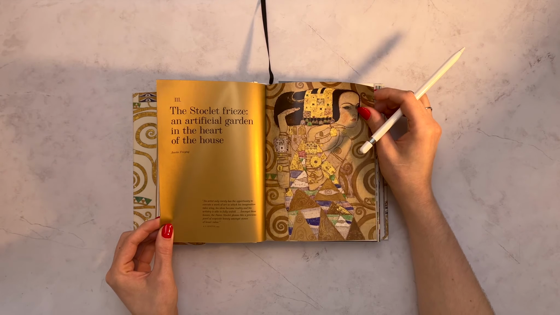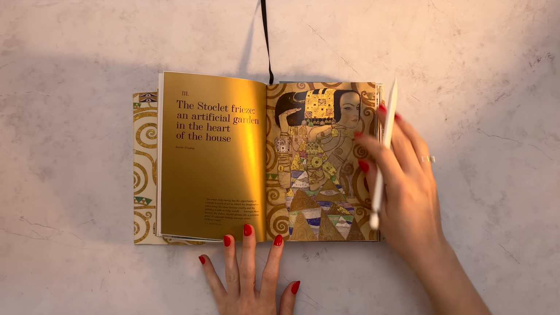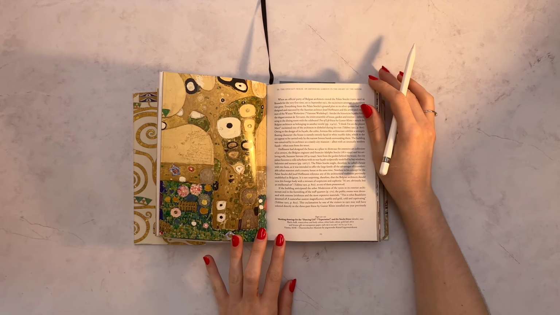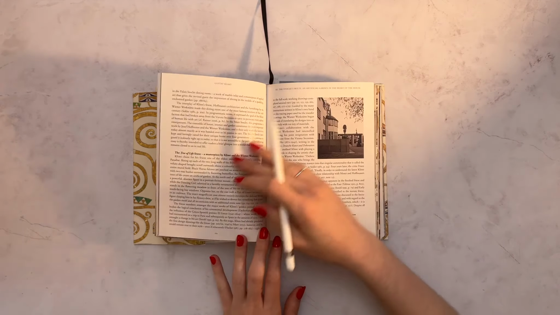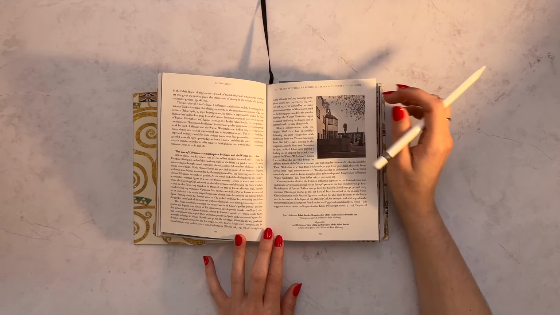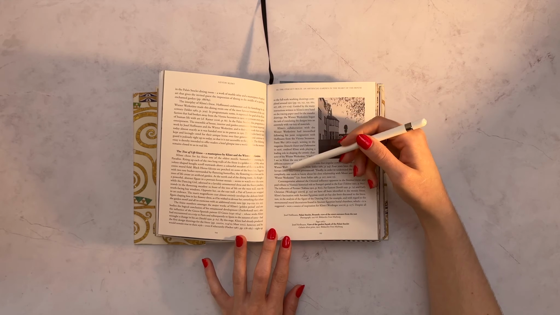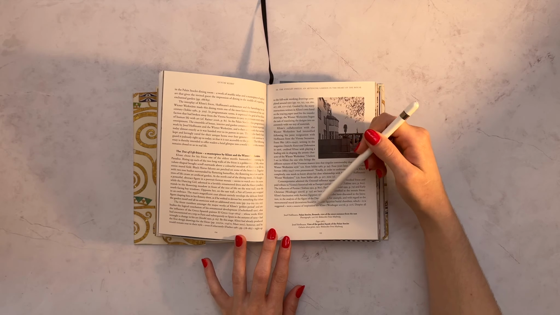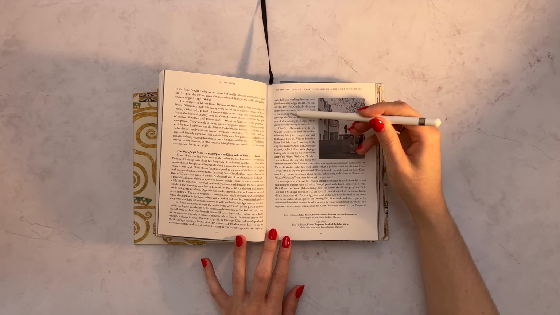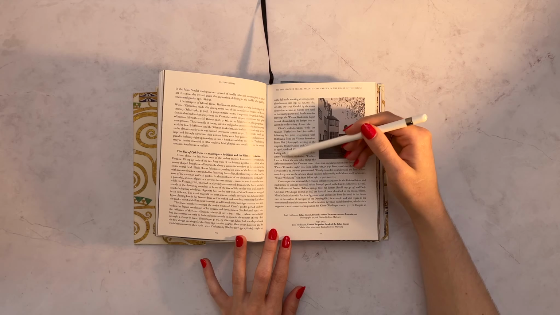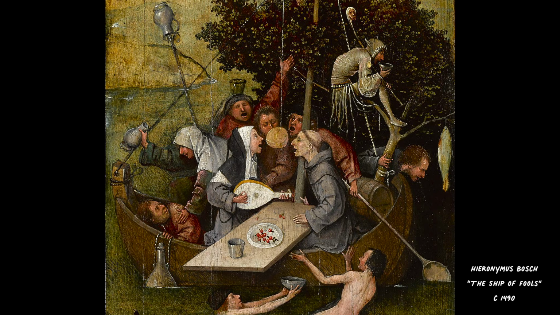The Stoclet Frieze. Oh, so these are drawings. That's neat. So it sounds like Klimt was commissioned to do this frieze and chose the Tree of Life. In the Louvre videos, we looked at a painting by Bosch, and he featured the Tree of Life in that painting.